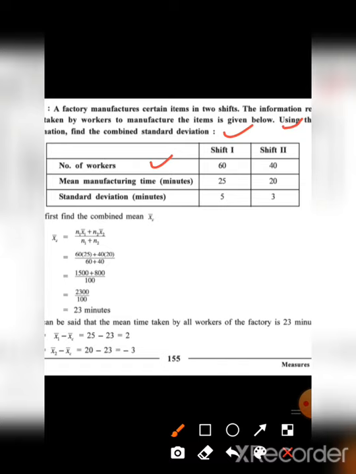Similarly, in the next row you would find the mean manufacturing time given to you in minutes. So this 25 is your x bar 1 and x bar 2 is your 20. Similarly, the standard deviation is given in minutes, that is s1 is 5 and s2 is 3. Right? So all these values are given to you.